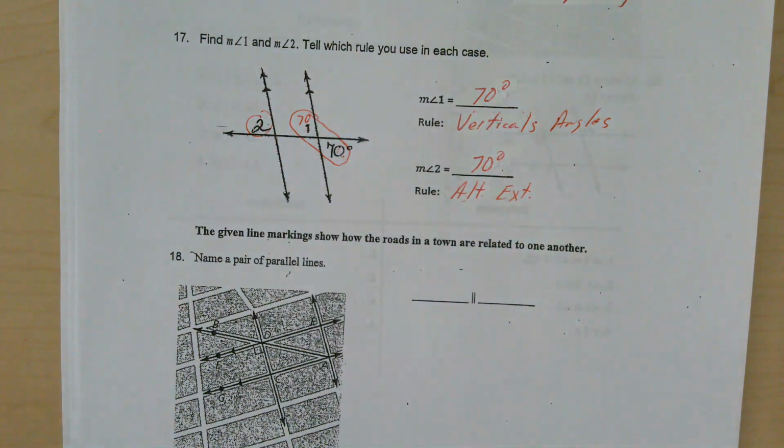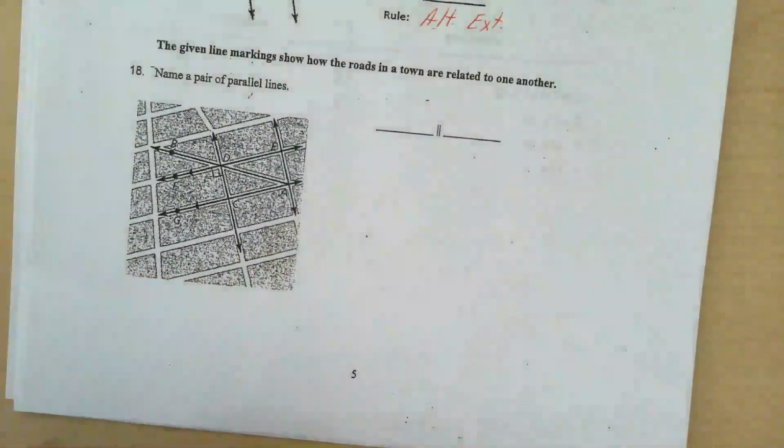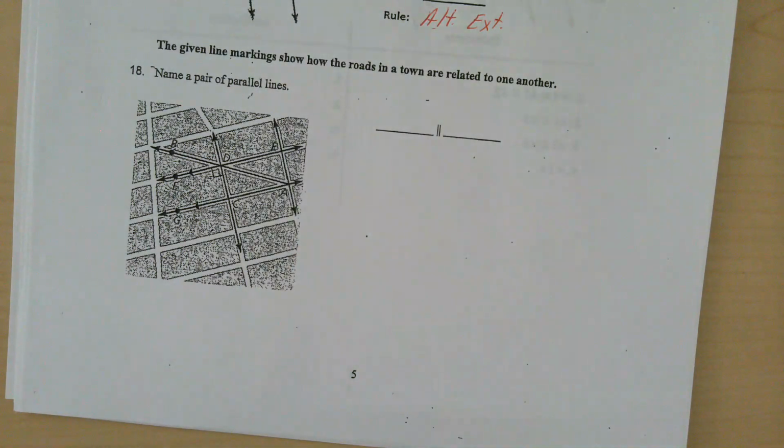Then I am supposed to look at this diagram and name a pair of parallel lines. And we have to go by the picture that has the direction arrows. So we can see EF, or DF.